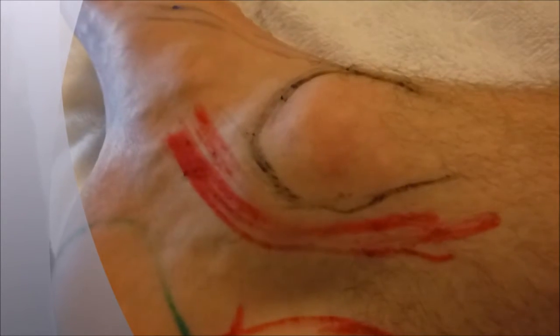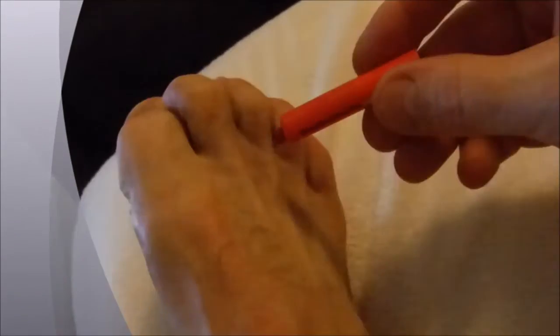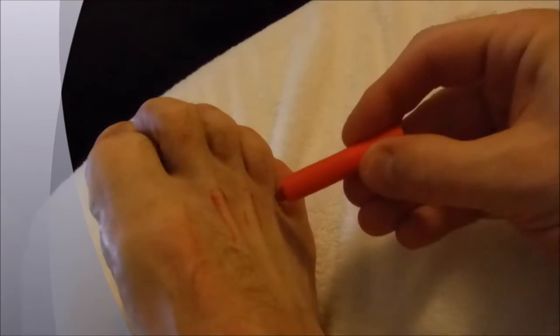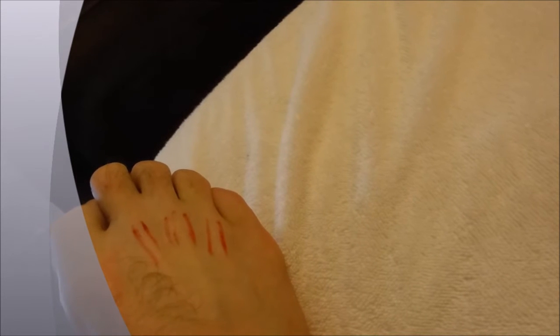Now, take a look at underneath the medial malleolus. There's actually lots of tendons, arteries, and nerves that run right underneath the medial malleolus. If you look at the back of the foot, if I flex my toes, you can actually see these tendons pop up right here. And when I stretch the tendons, they pop up.